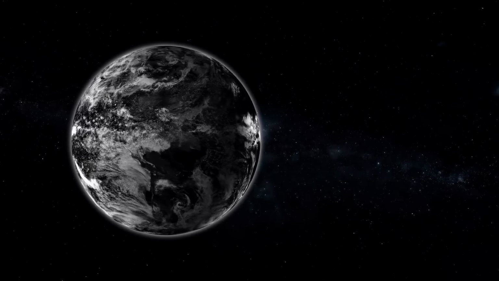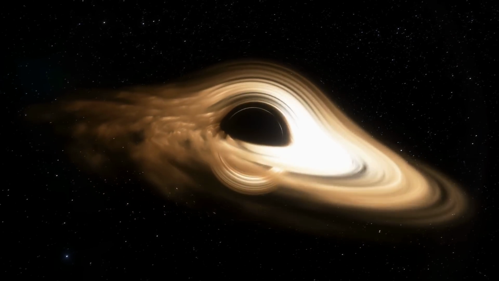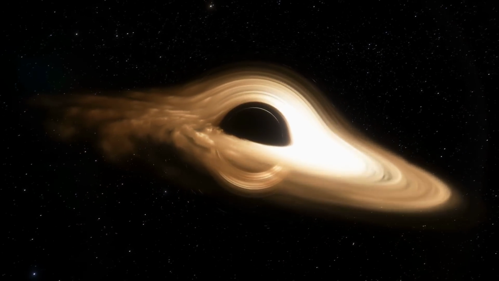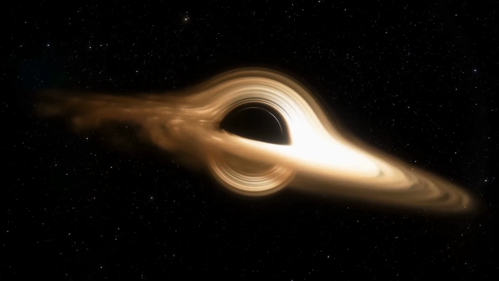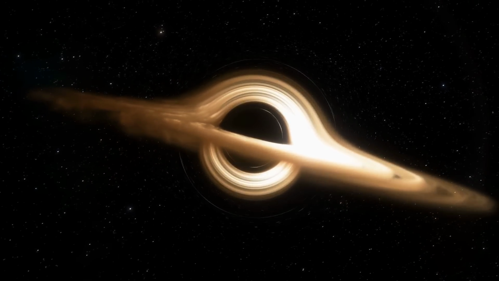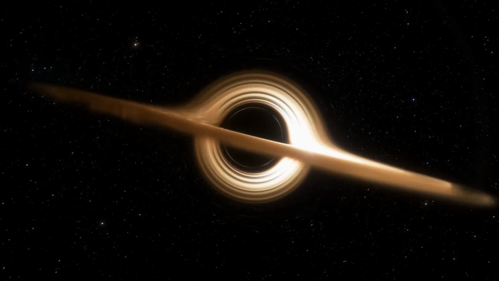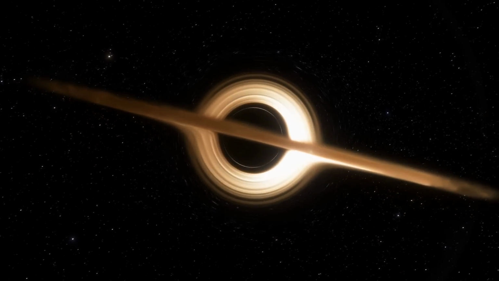Black holes can get smaller through a process called Hawking radiation, where they slowly lose energy and mass. This theoretical process, proposed by Stephen Hawking, suggests that black holes are not entirely black.